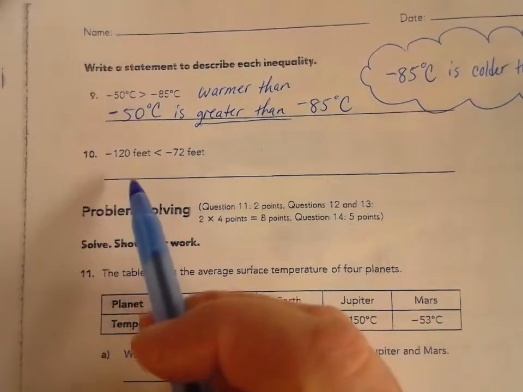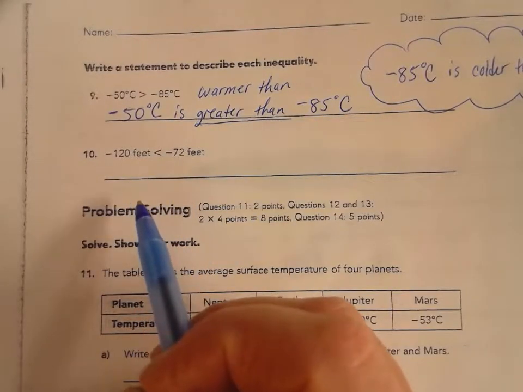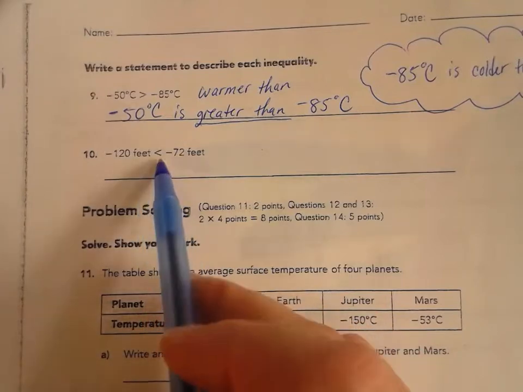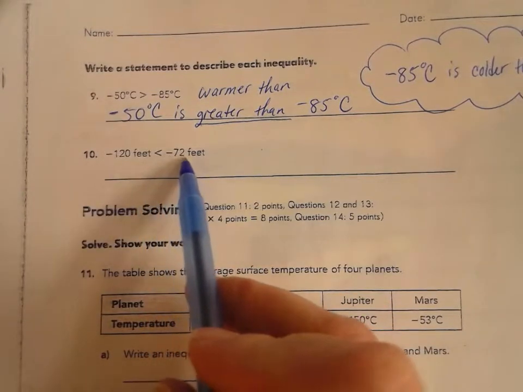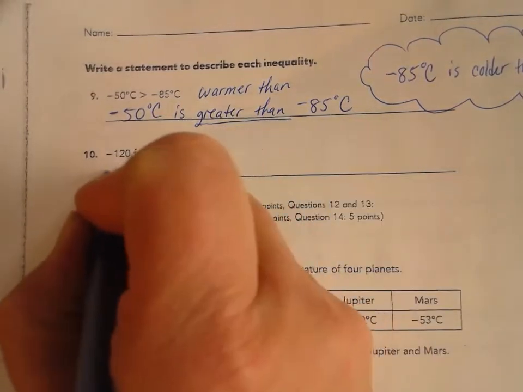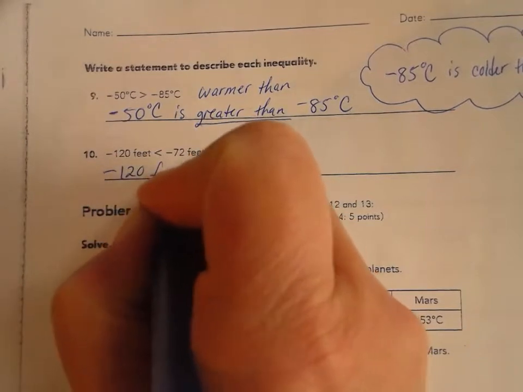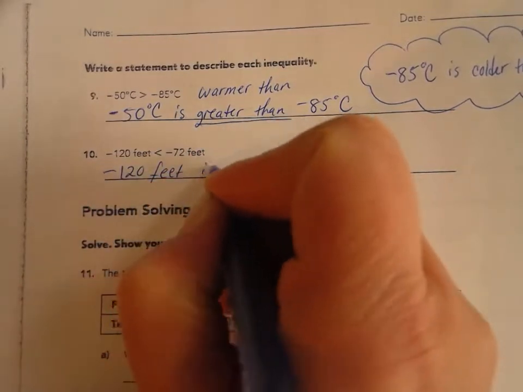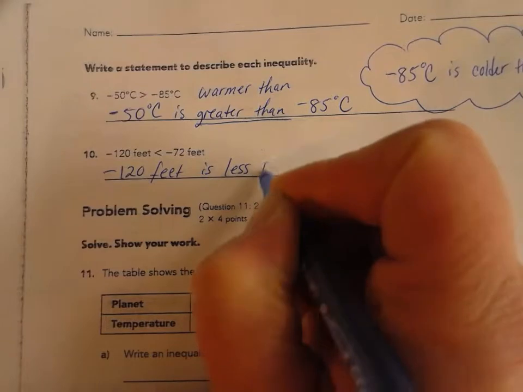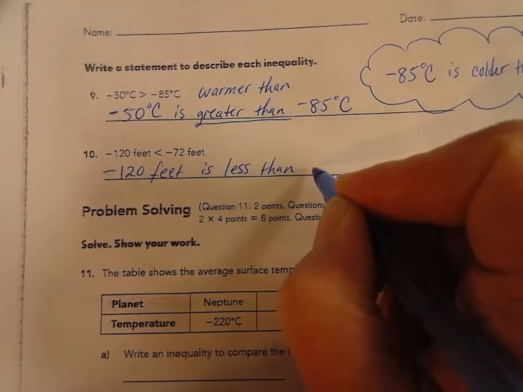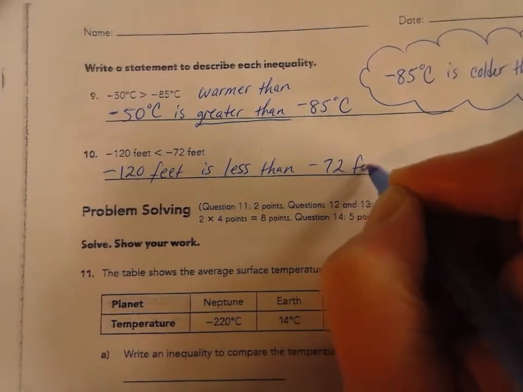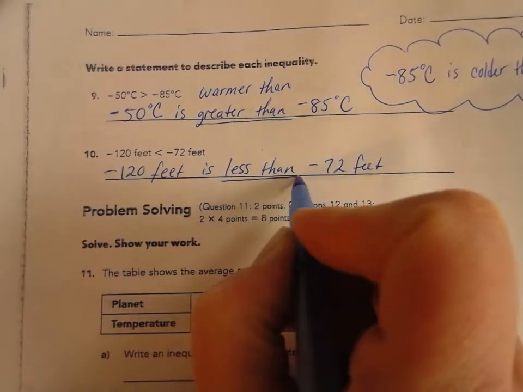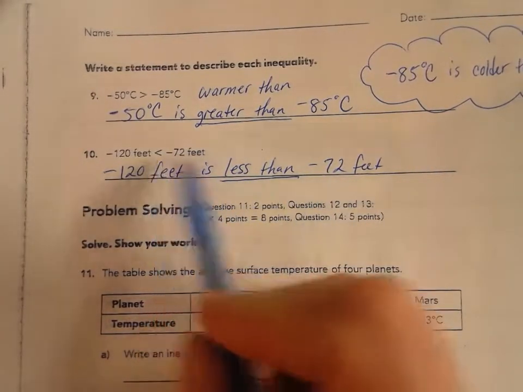Now we'll take a look at number 10 real quick. It says negative 120 feet is less than negative 72 feet. Okay, I could just put that in word form here. Negative 120 feet is less than negative 72 feet. I just read it exactly the way it was, and I just put it in word form.